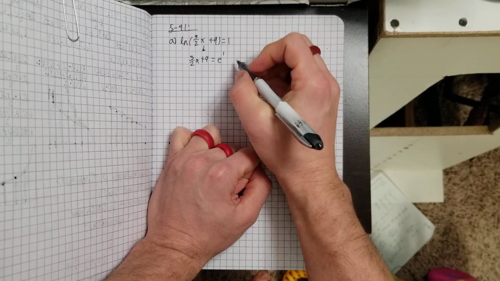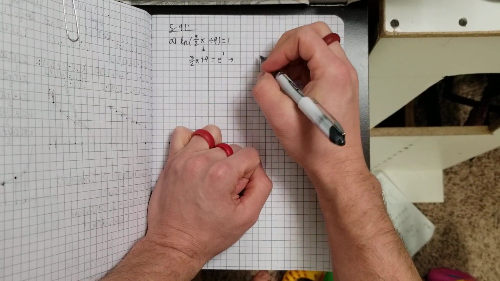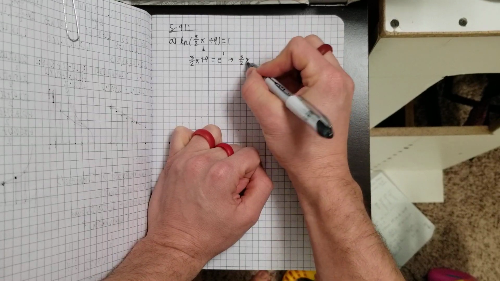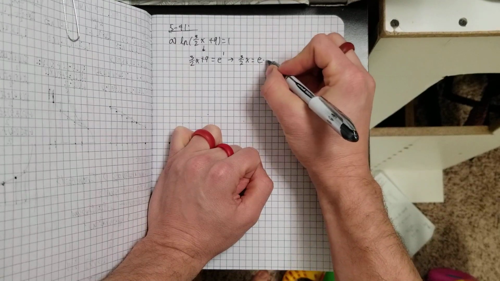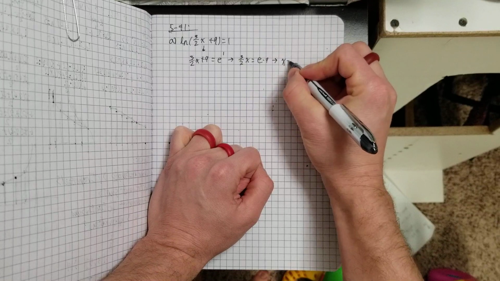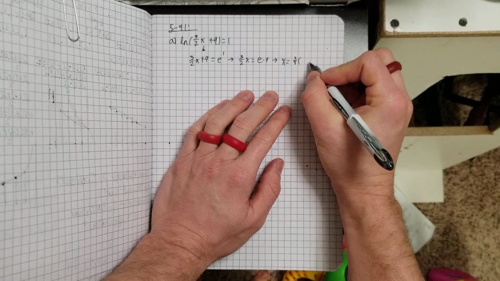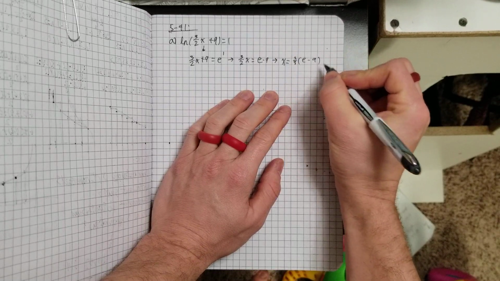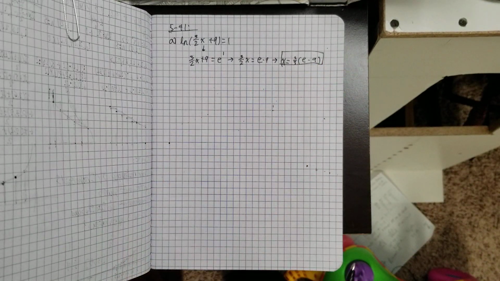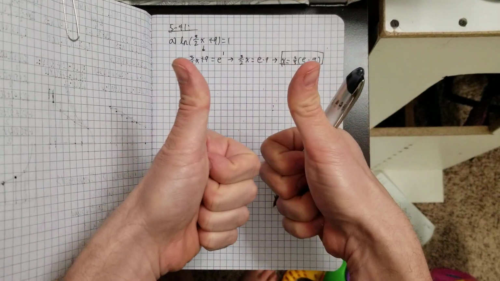All right. From there, I can subtract 9, and so I get 3/2 x equals e minus 9. Then multiply by 2/3 to get x equals 2/3 times (e minus 9). You can simplify that a little bit if you'd like, but I'm going to leave it there because that feels sufficient to me. Boom! Cool.